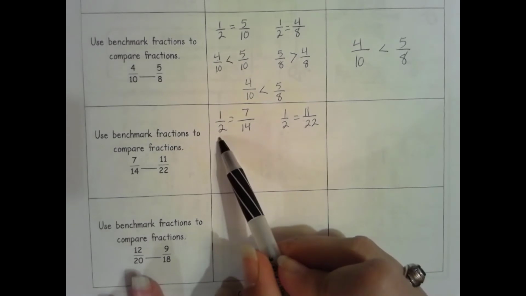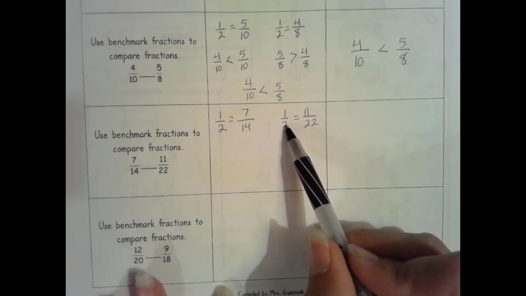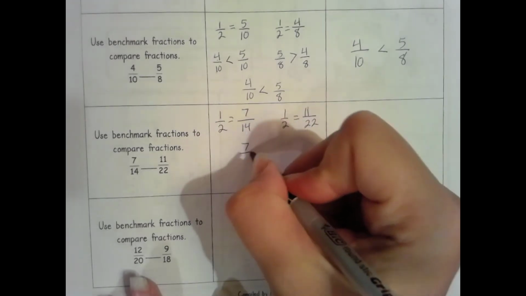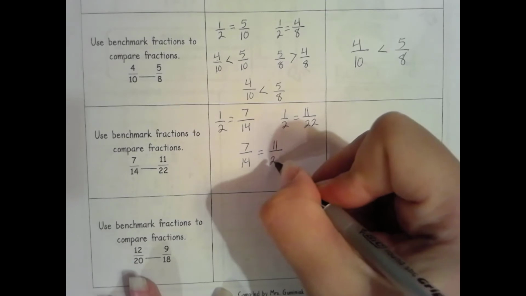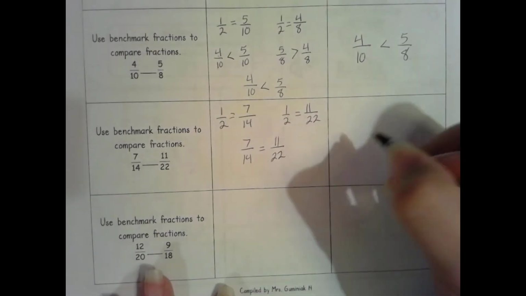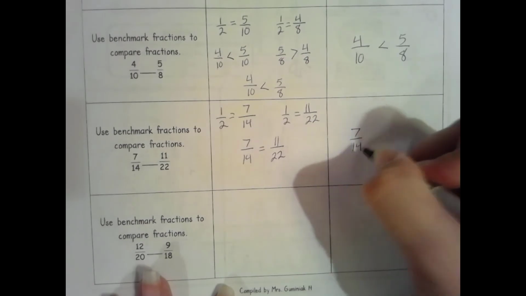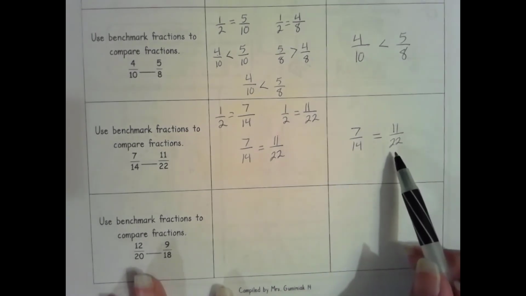If this is equal to half, and this is equal to half, then that means they're equal to each other. They're both halves. They're both equal to our benchmark fraction, so 7/14 is equivalent to 11/22. It's just these pieces are much, much smaller.